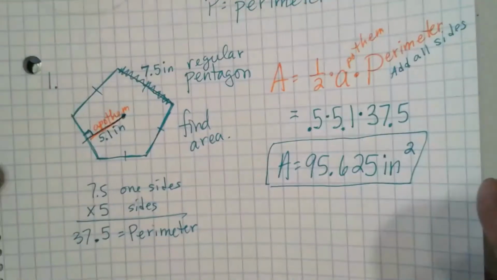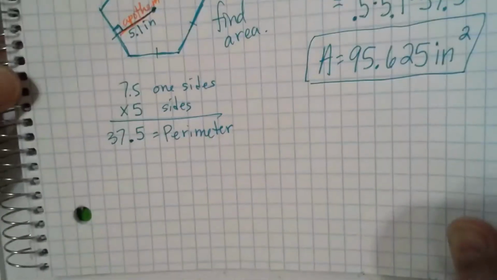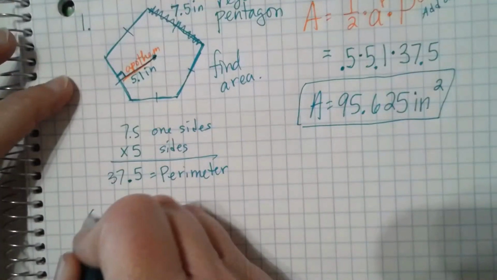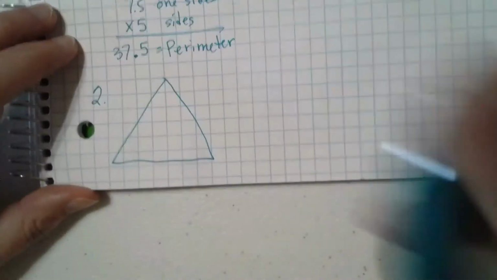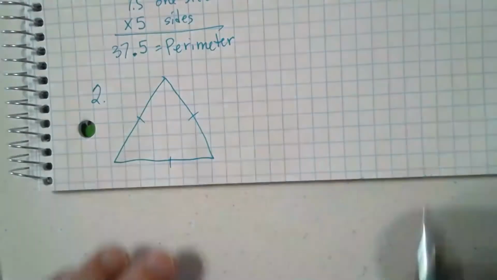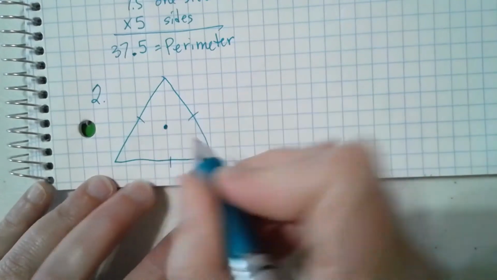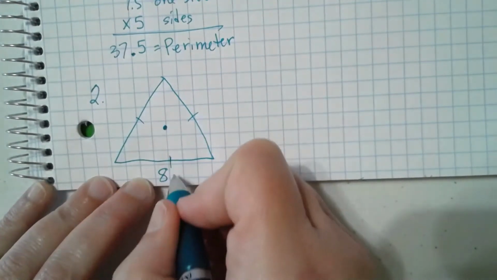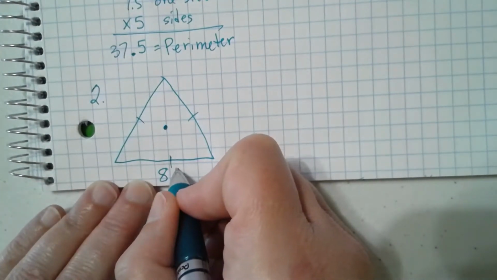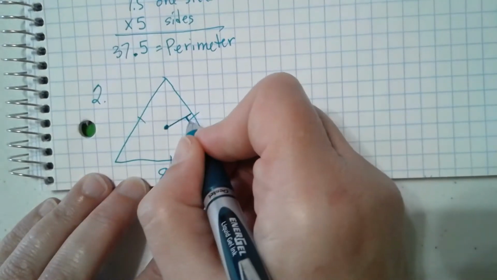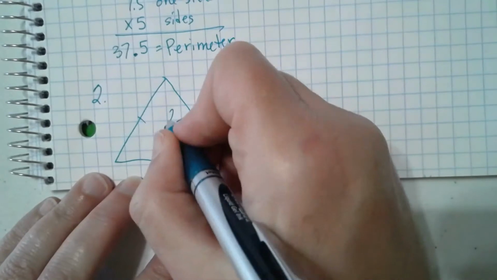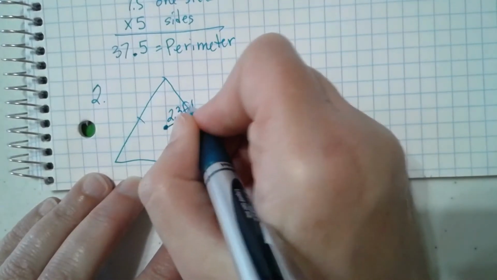Okay. All right, let's do one more like this where it's just kind of straightforward. On this one, we're going to be given this shape. We're going to be told that all the sides are congruent. We're going to say that this piece is 8 feet. And then from here, we'll draw it right there. And this is going to be 2.3 feet.